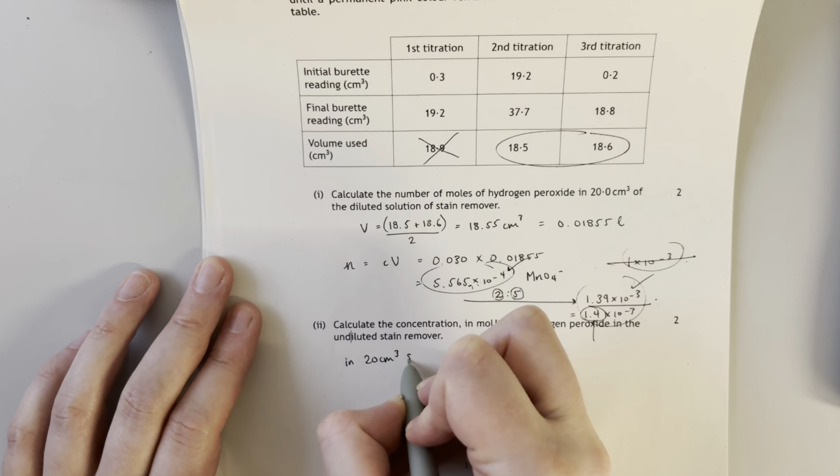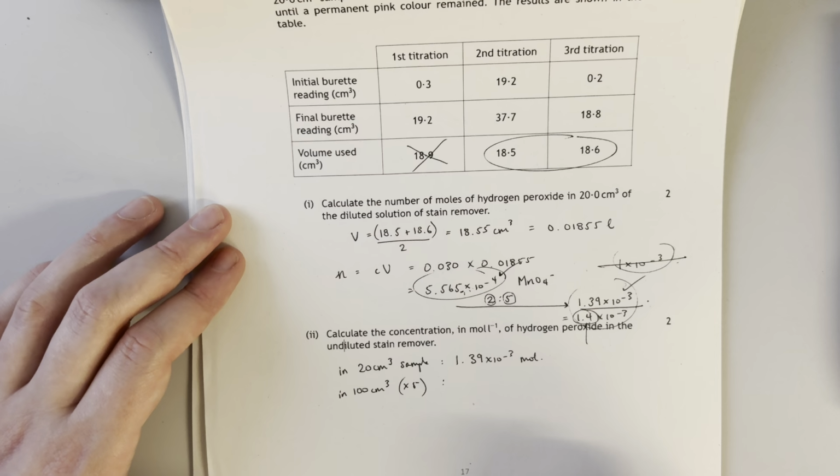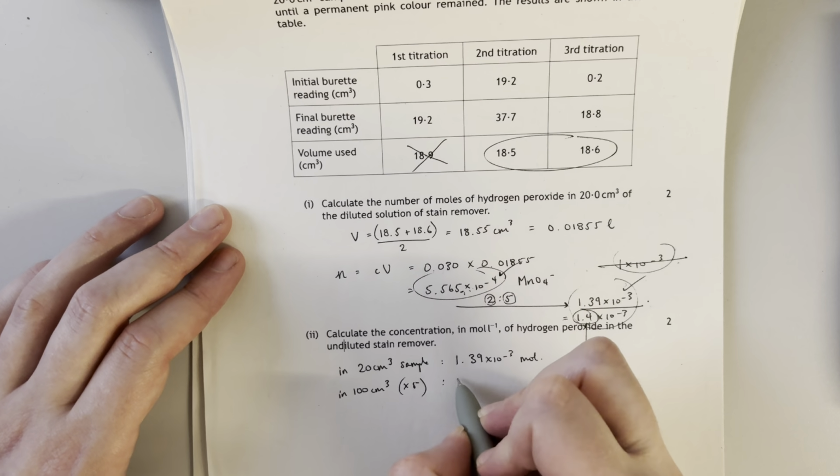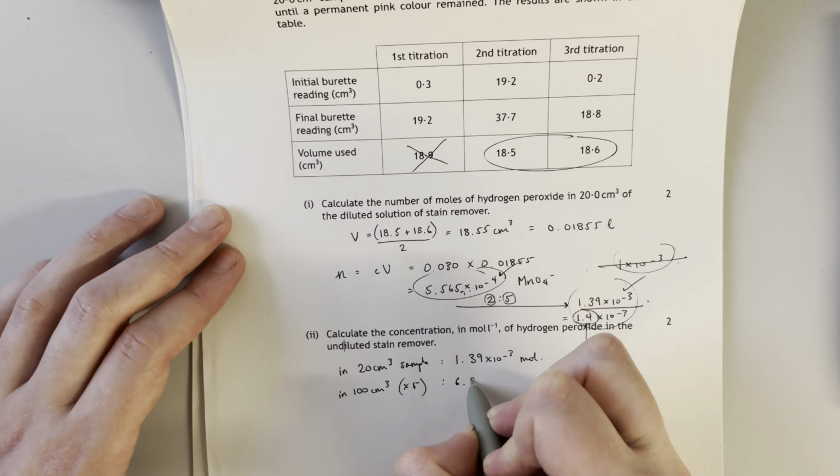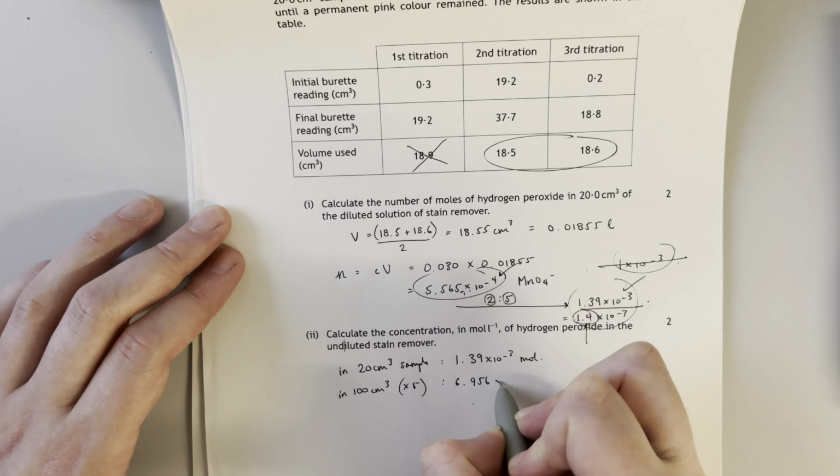In 100 centimetres cubed then, because obviously in our practical, we've just taken a sample from a stock standard flask. So we're not dealing with all of the stain remover that we actually put into the flask and diluted. So we need to account for that by basically timesing our value by 5. So that's going to bring us out at 6.956 times 10 to the minus 3 moles.